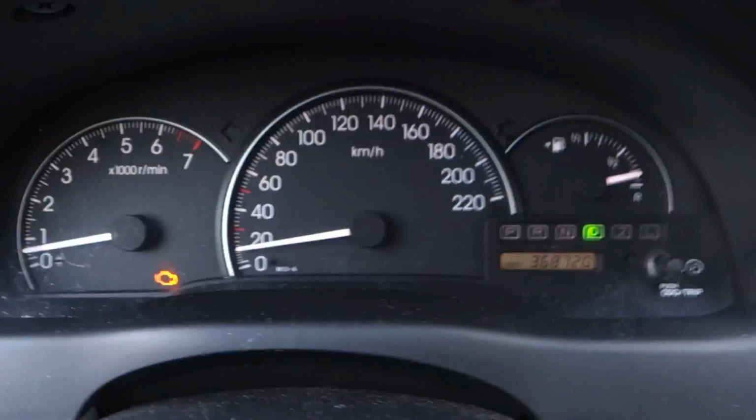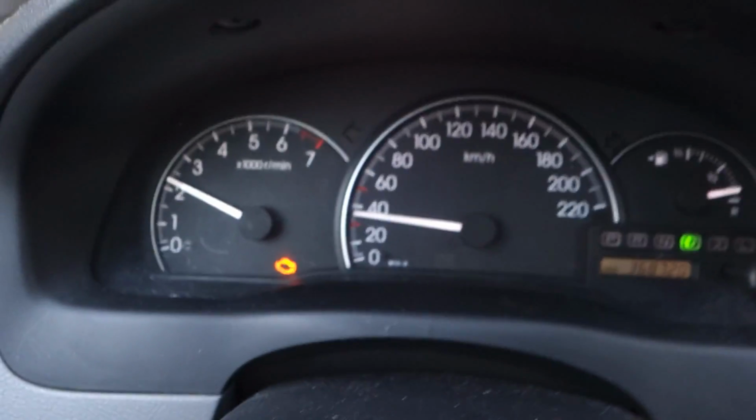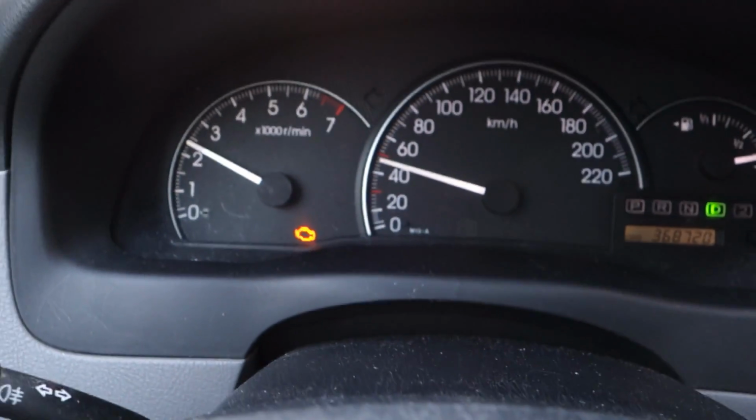Next I am planning to do my acceleration test again, and let's look at what happens. There I am, now full throttle, and let's look again.